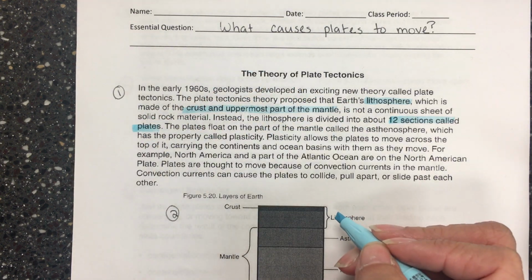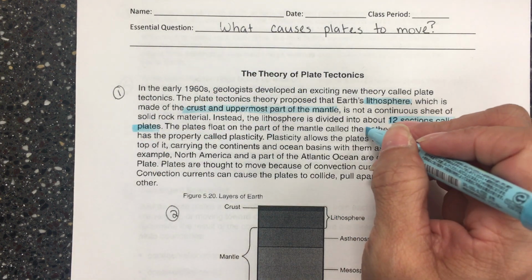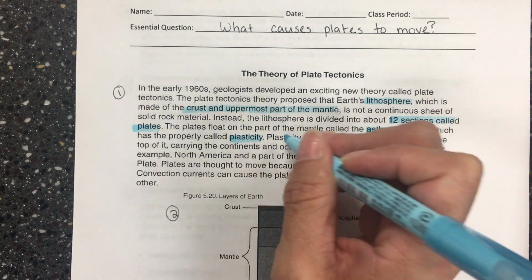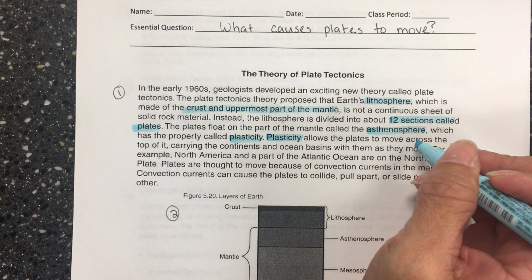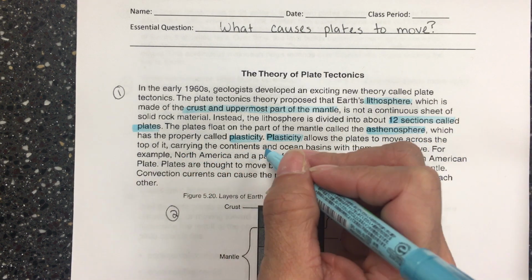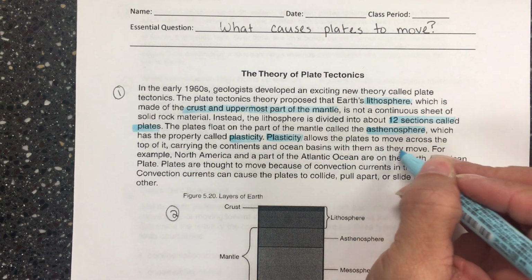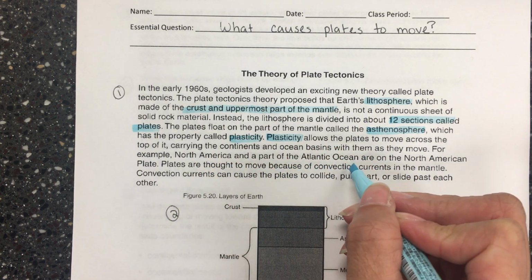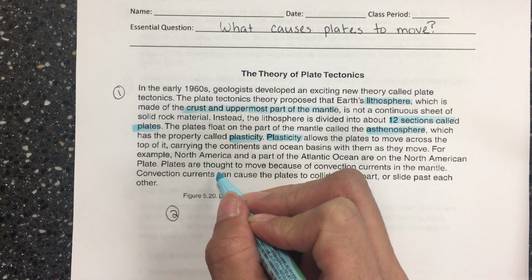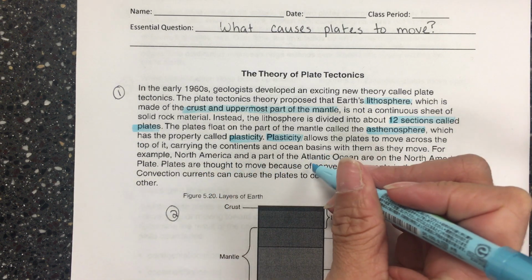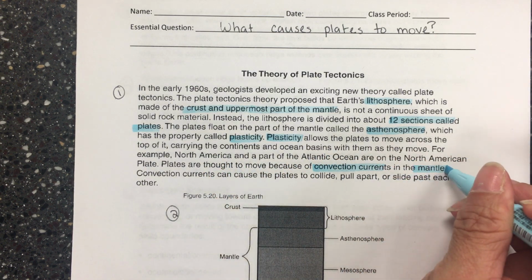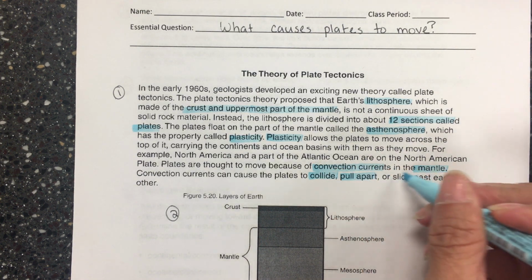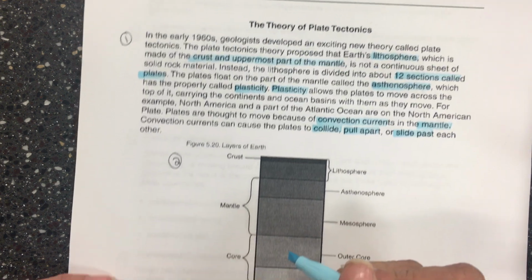The plates float on the part of the mantle called the asthenosphere, which has the property called plasticity. Plasticity allows the plates to move across the top of it, carrying the continents and ocean basins with them as they move. For example, North America and part of the Atlantic Ocean are on the North American plate. Plates are thought to move because of convection currents in the mantle. Convection currents can cause the plates to collide, pull apart, or slide past each other.